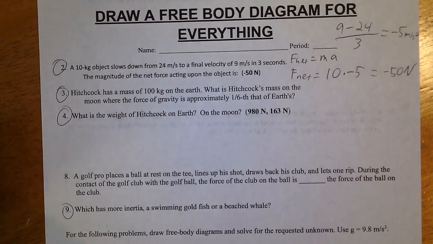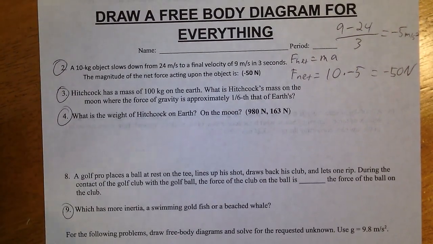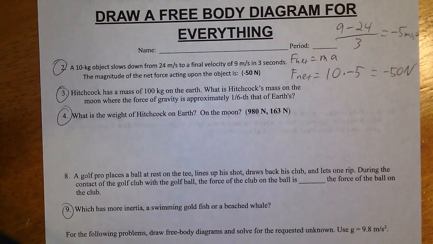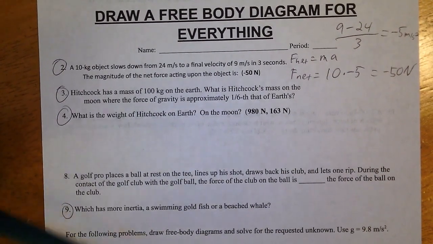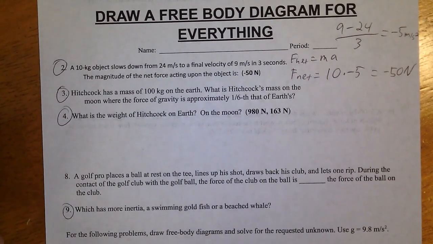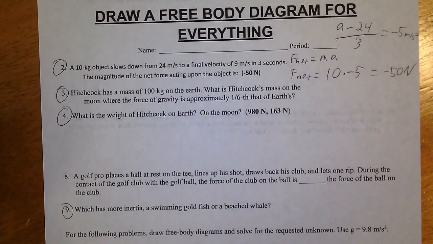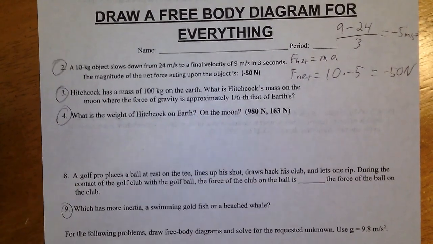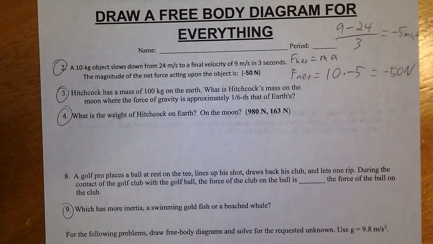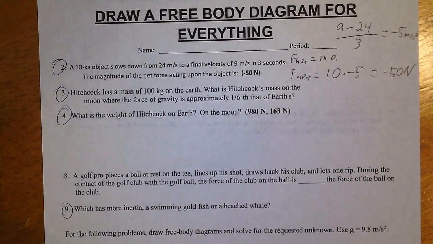We want to find what his mass is on the Moon, where the force of gravity is approximately 1/6 that of Earth. Here's the thing. Mass and weight are not the same thing. Mass is a measurement of material, how much of a thing you have. Whereas weight is the force of gravity on a mass, on matter. Mass is matter, and weight is a force. Weight changes based off of your location.